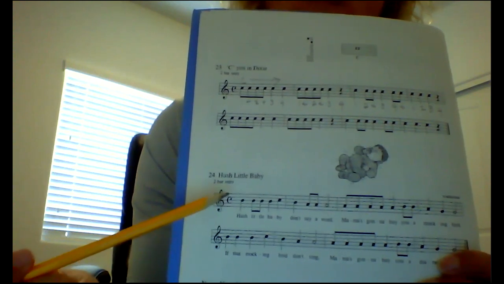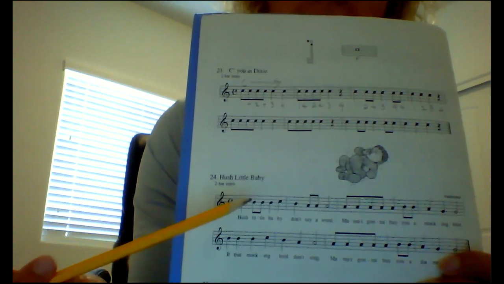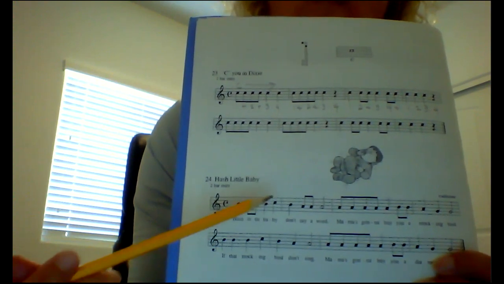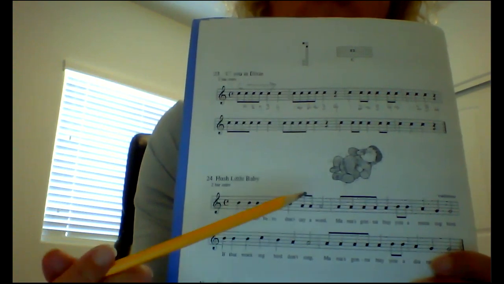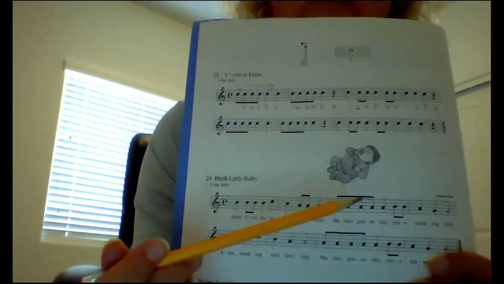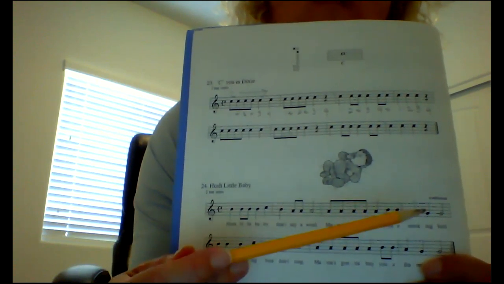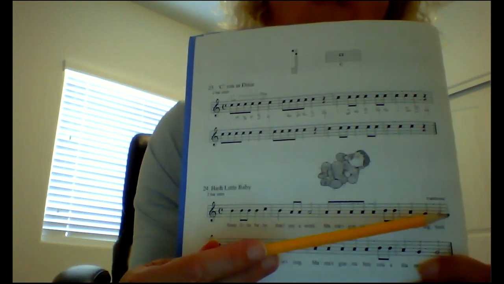I'm still in 4/4 time. There's my C for common time. I'm counting 1, 2, and 3, 4. 1, 2, and 3, hold, 1, and 2, and 3, 4, and 1, 2, 3, hold.